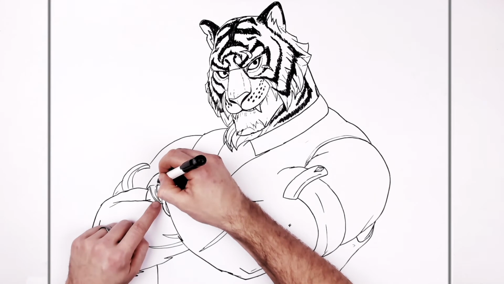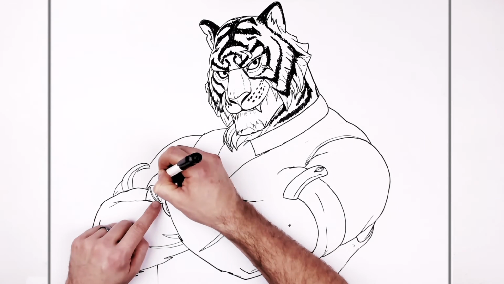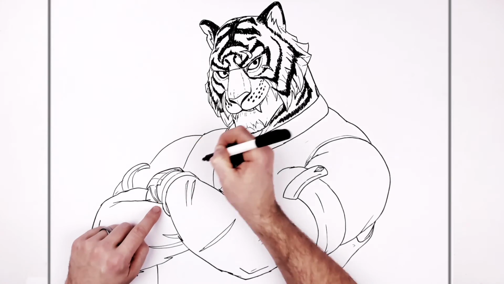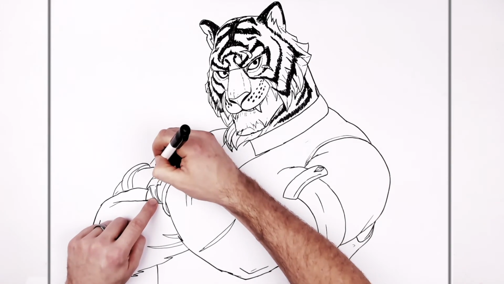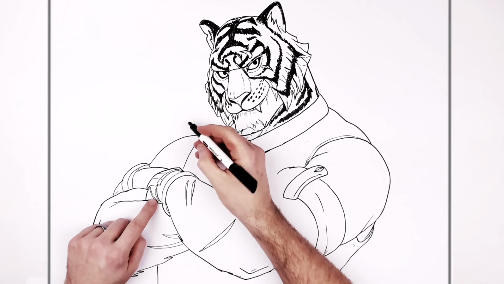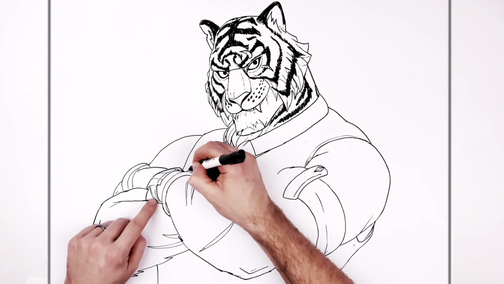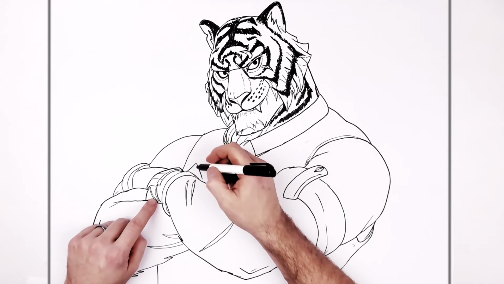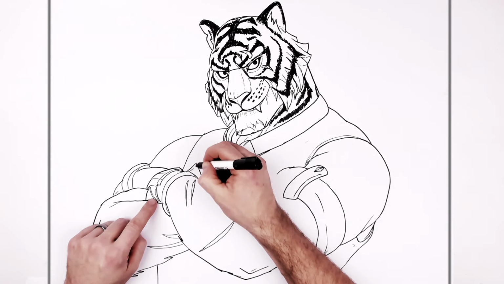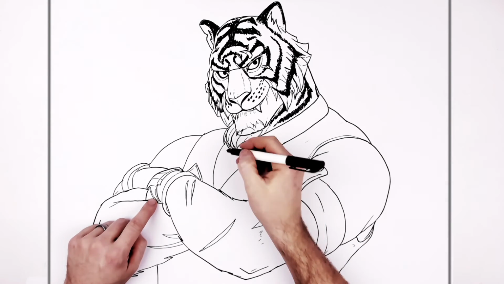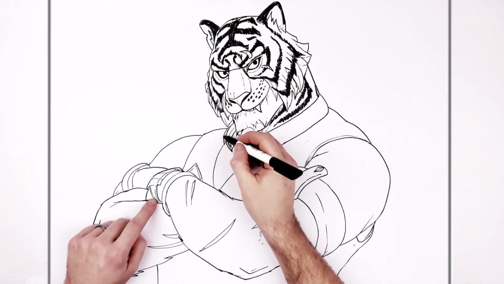I'm going to try and give it an edge just to make it look a little bit three-dimensional. And then his sleeve line just there. I think he's got a little pocket square or something sitting up here. There's an edge to this.